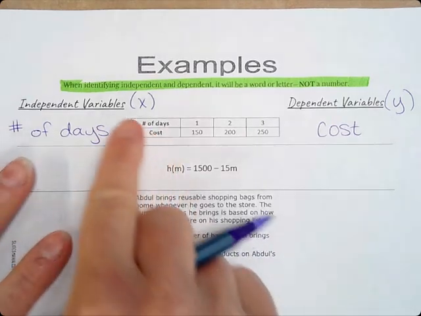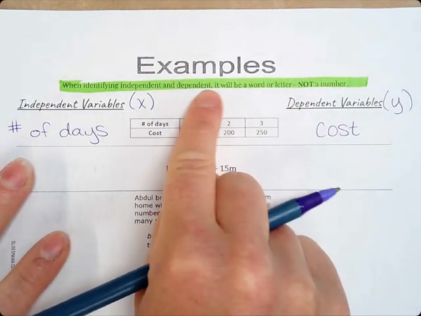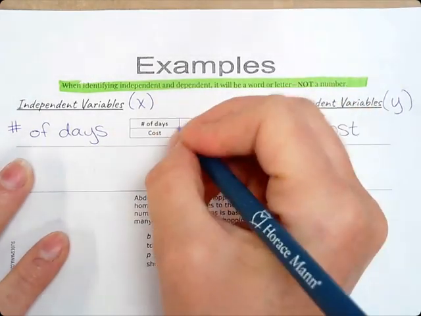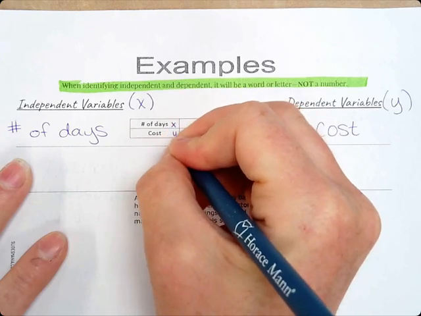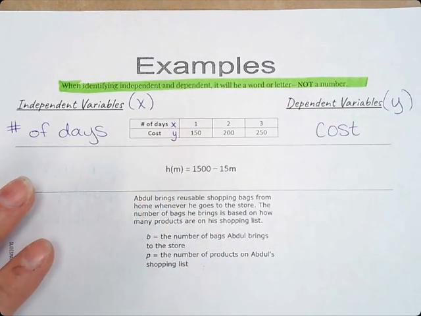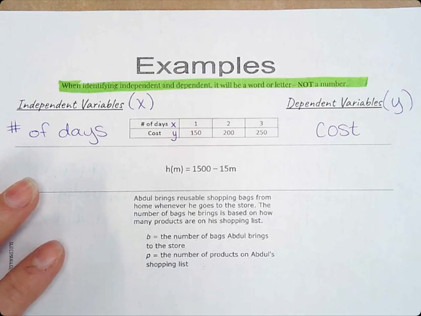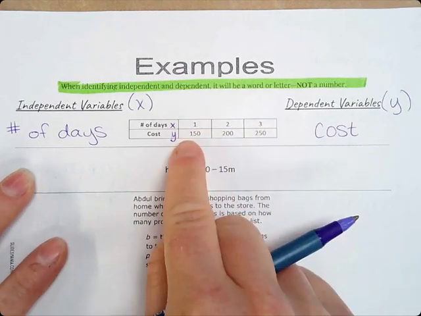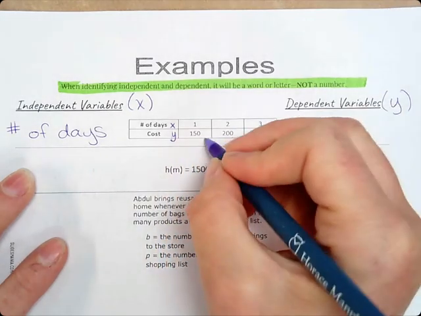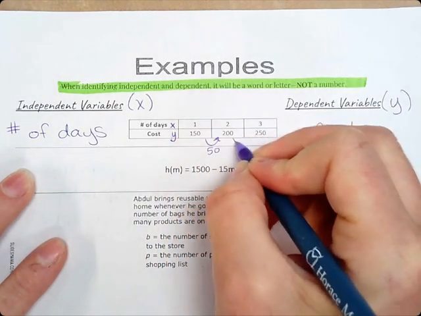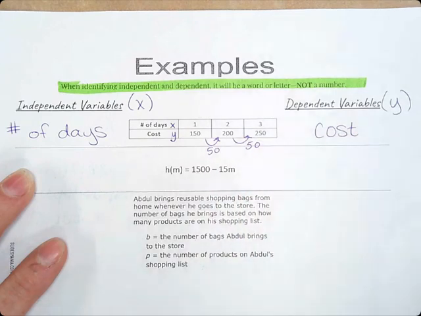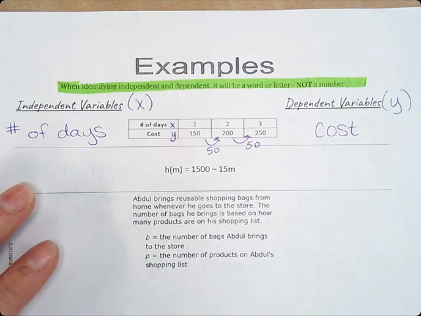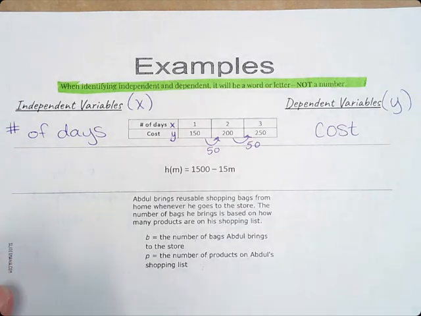If you were to use this horizontal table, X is number of days, Y is cost. X goes on top. X increases by 1 each time. What does Y increase by? 50. Do y'all remember what that's called? Rate of change. There we go. 50 is our rate of change.